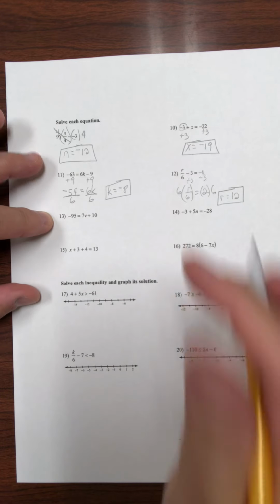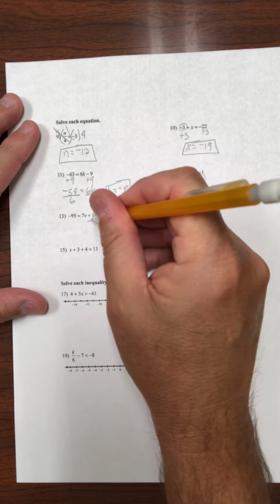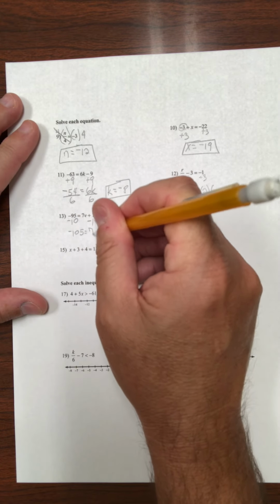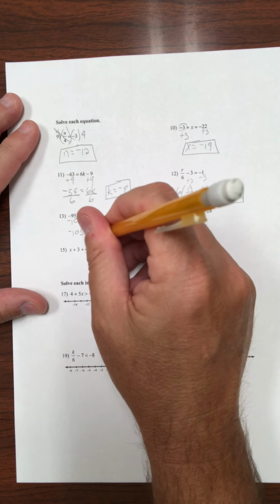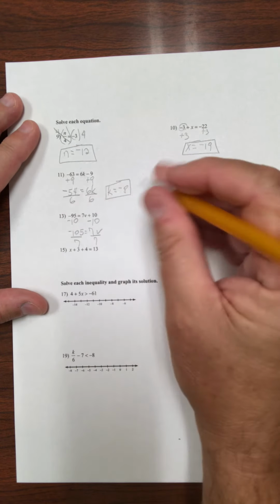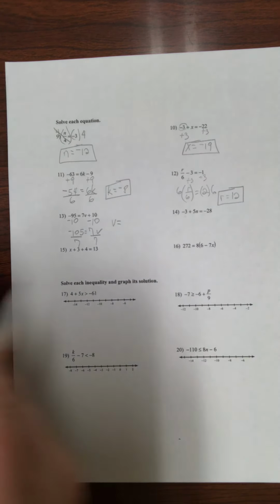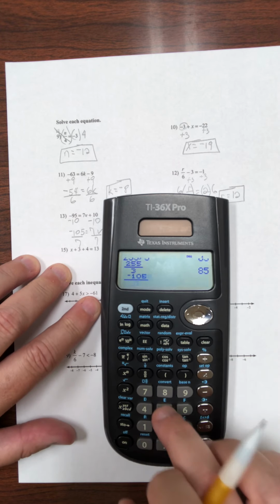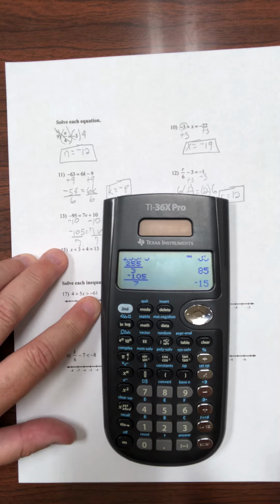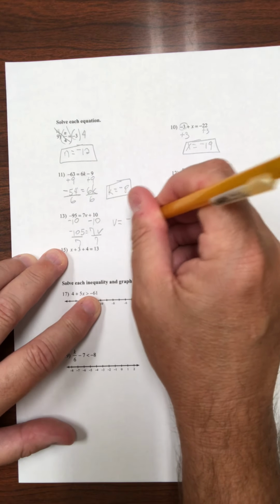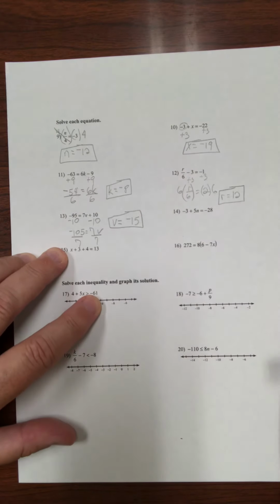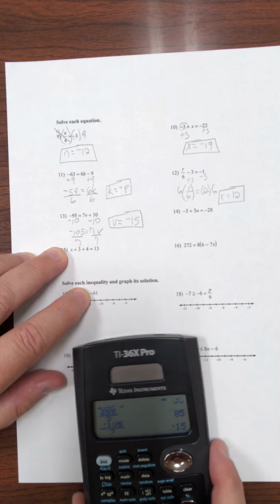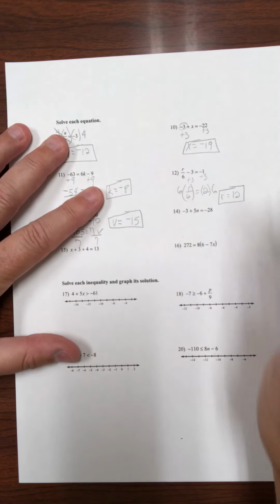13, still no distribution to do, so we're going to go straight to moving the constant. We're going to subtract 10. It's negative 105 equals 7v. I'm going to divide by 7. So v equals, I'm doing this one in my calculator, create a fraction, negative 105 on top, 7 on the bottom, gives me negative 15. I could have figured out that it was negative 15, but instead of trying to do it in my head, I used my calculator. So don't be afraid to use your calculator.